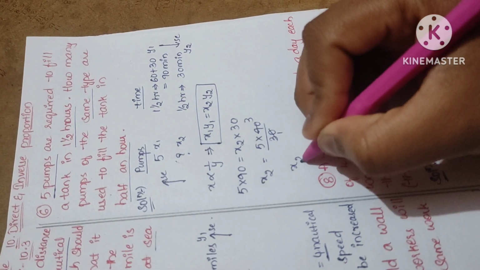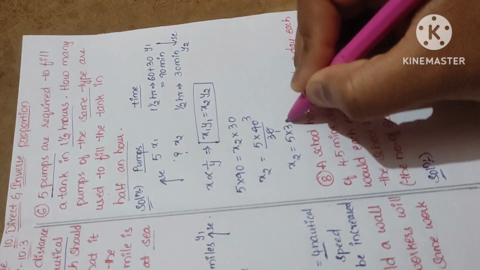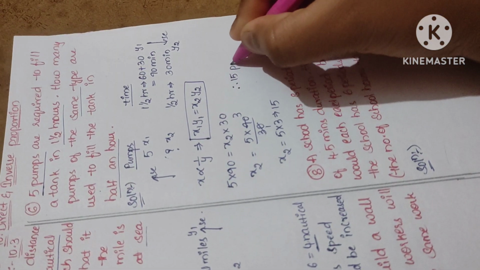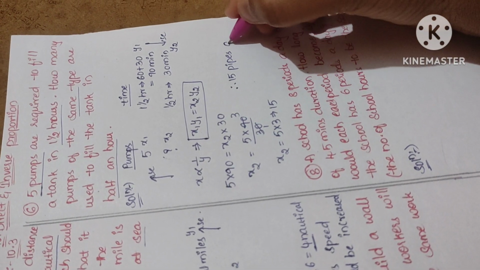3 1s are 3, 3 3s are 9, so 90 by 30 is 3. What are the remaining terms? 5 into 3, 5 3s are 15. So how many pumps are required? 15 pumps are required to fill the tank within half an hour.